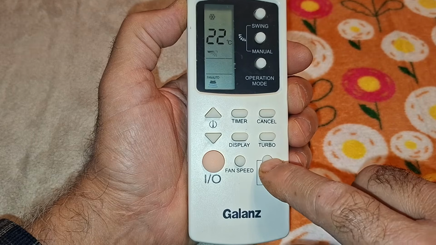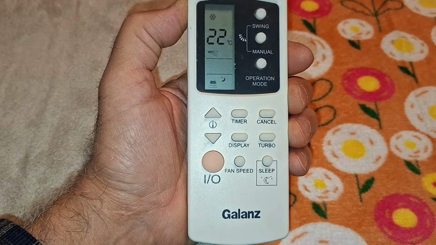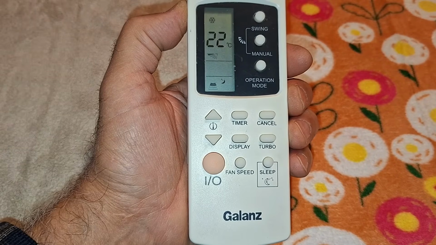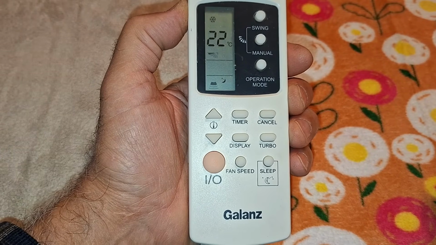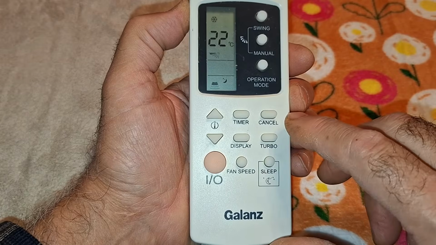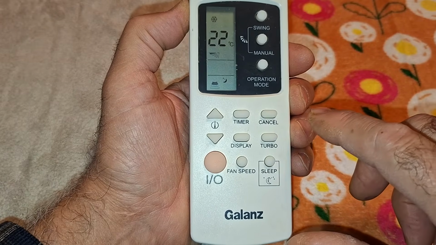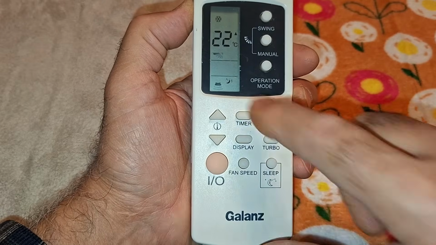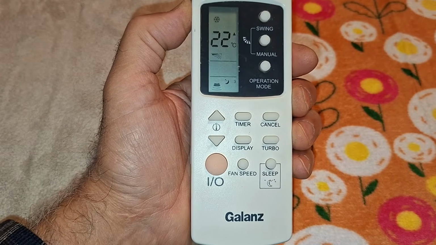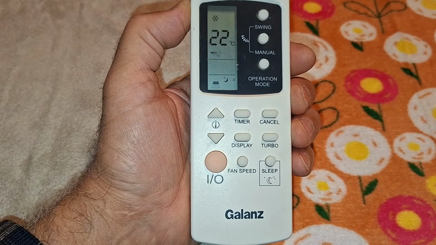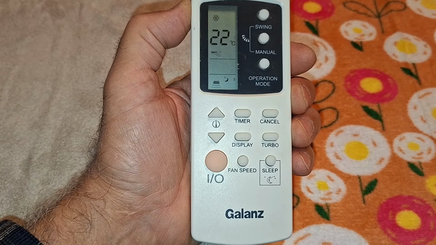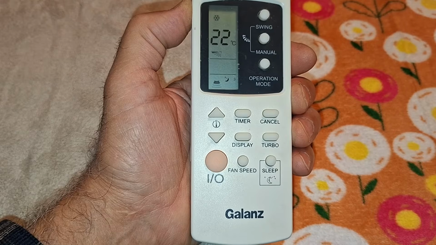When the sleep button is pressed, a crescent, moon, and star symbol appears on the screen. Each time the button is pressed, the numbers 1, 2, 3 appear next to the crescent moon. These numbers mean that the air conditioner will raise the temperature by 1 degree after 1, 2, 3 hours.